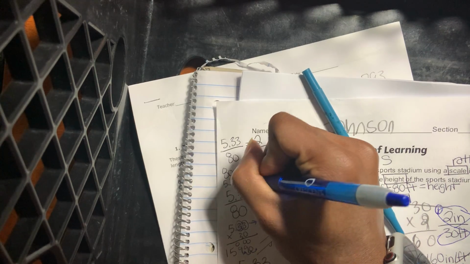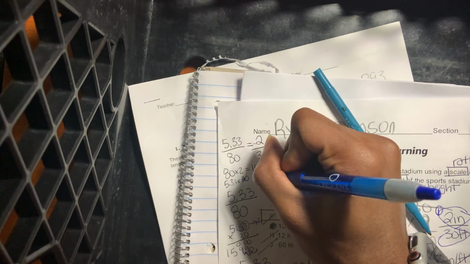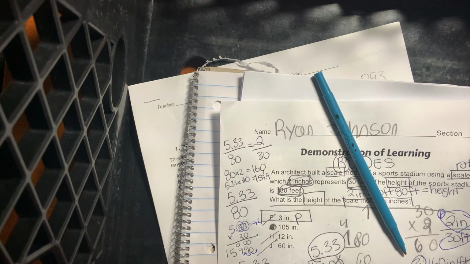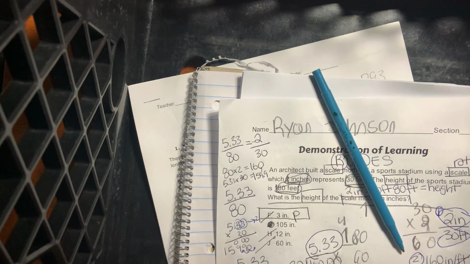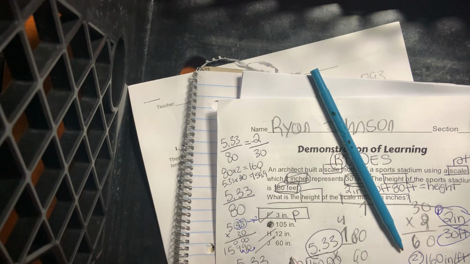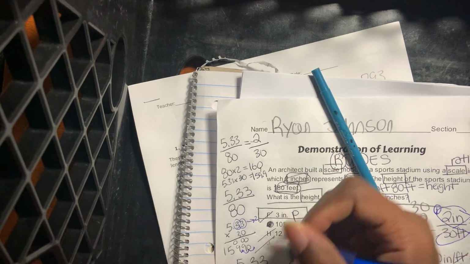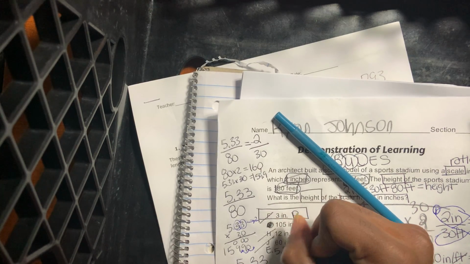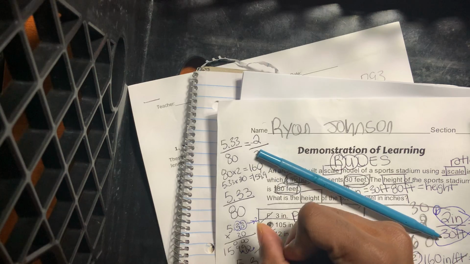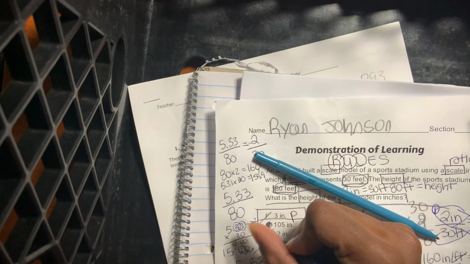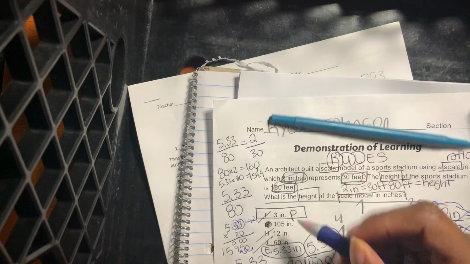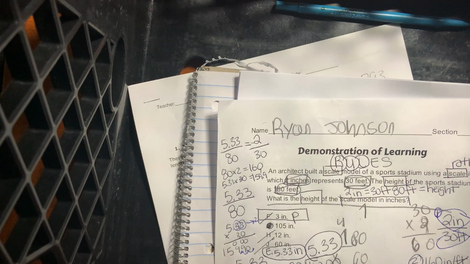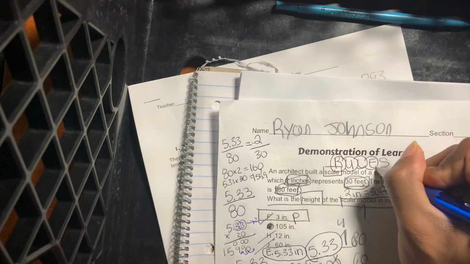So 5.33 times 30 equals 159.9. Okay? So this is approximately correct. That shows us that 5.33 inches is our correct answer. So we'll put E, 5.33 inches, and then we'll circle that. This is the closest answer, but the precise answer is 5.33 inches. All right? We evaluated and we selected our correct answer.